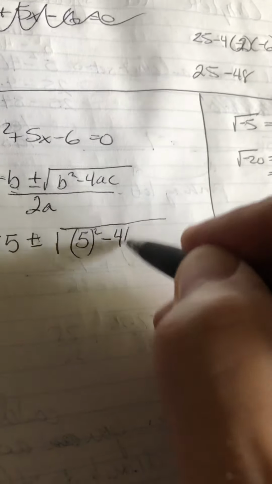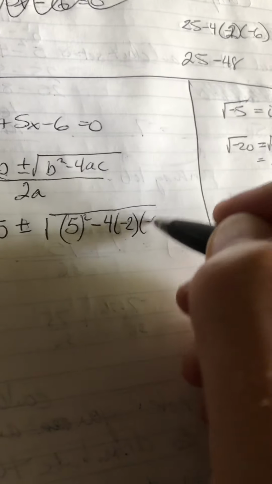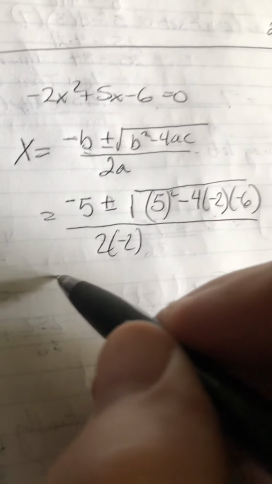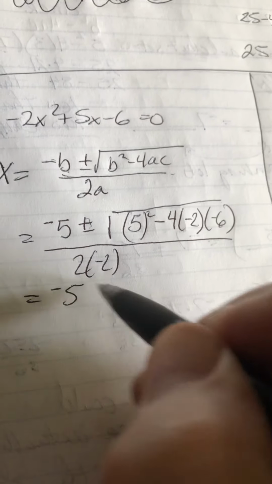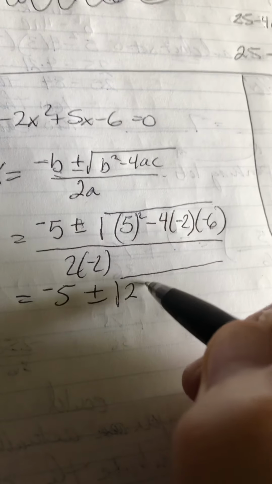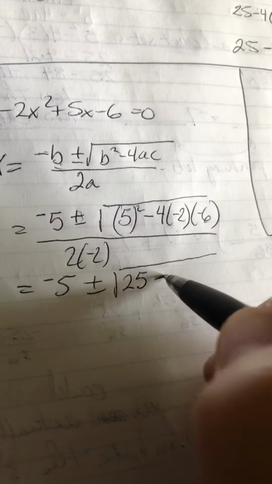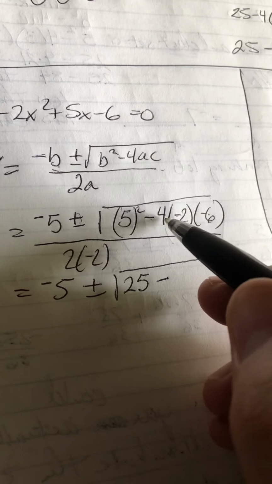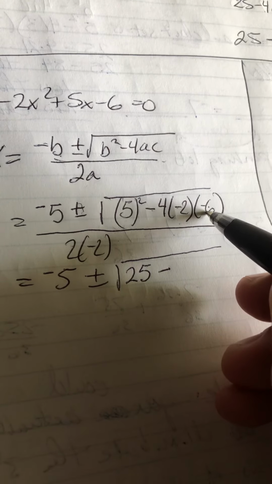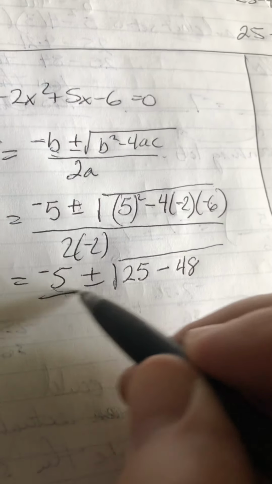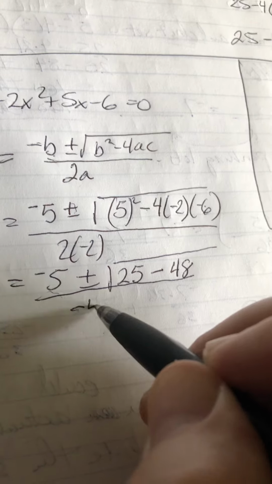Now we'll have this 5 squared minus 4 times negative 2 times negative 6 all over 2 times negative 2. This becomes negative 5 plus or minus the square root of 25 minus, because we have 3 negatives, and 4 times 6 is 24 times 2 is 48, so minus 48, all over a negative 4.